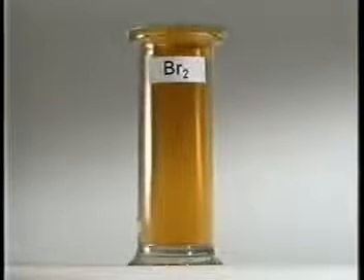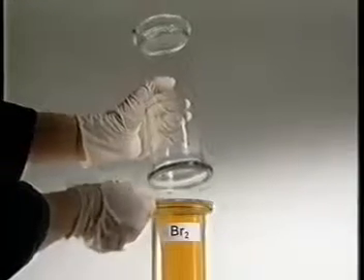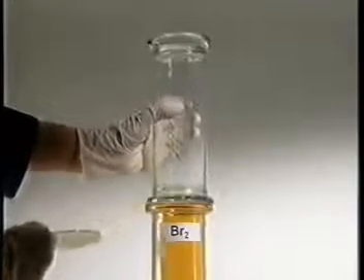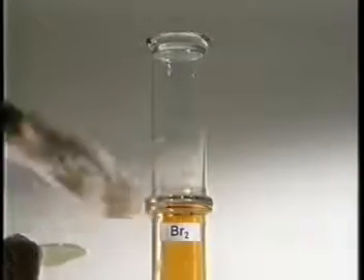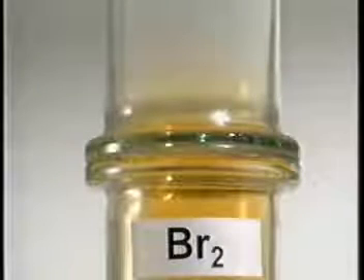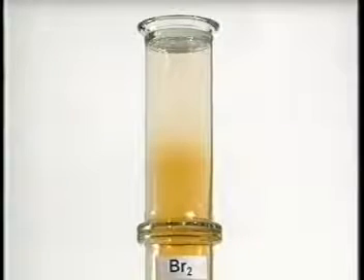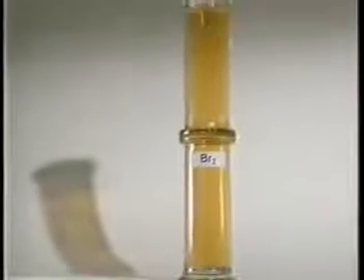You can see diffusion happening on a small scale in the lab, using bromine, an orange-coloured gas. Place a jar of air on top of the bromine, and it slowly starts to spread. It's moving up the tube against gravity. Over time, the two gases mix. After half an hour, both containers have a uniform colour.